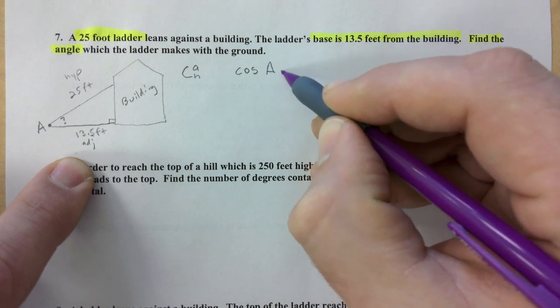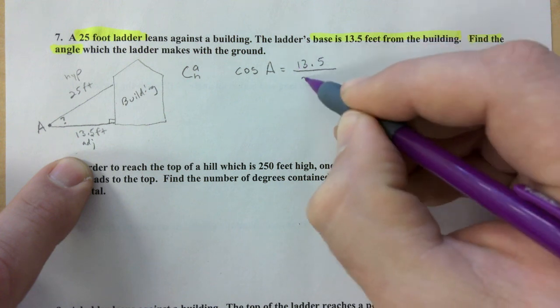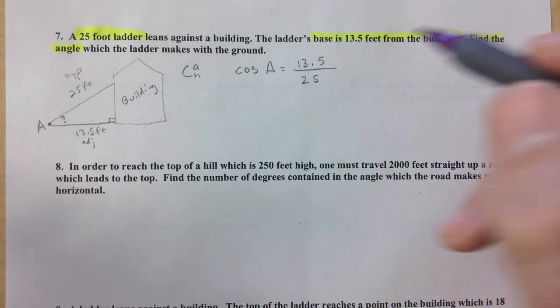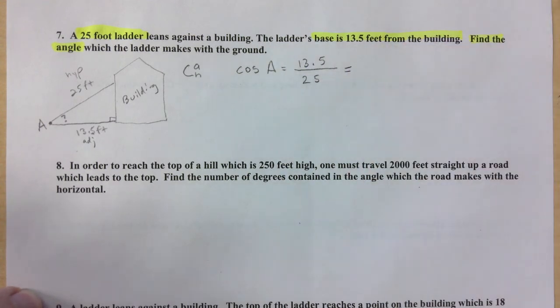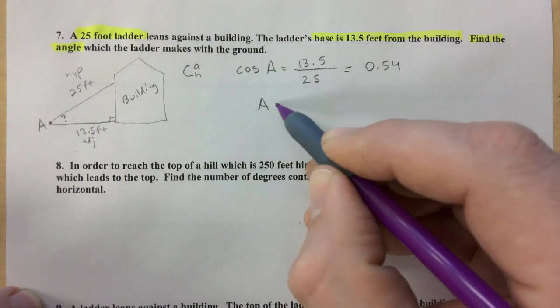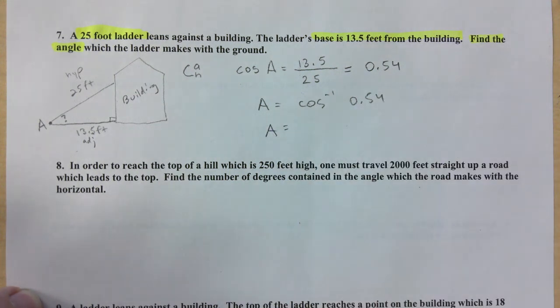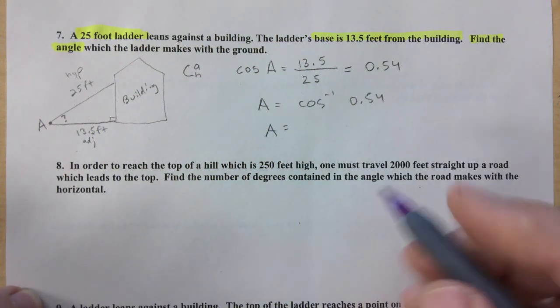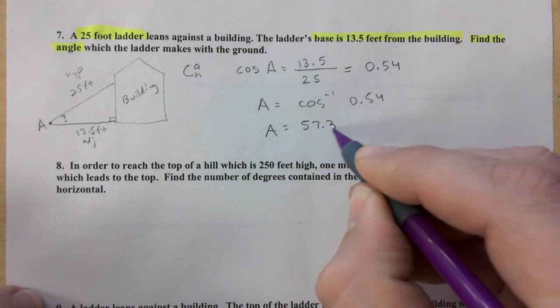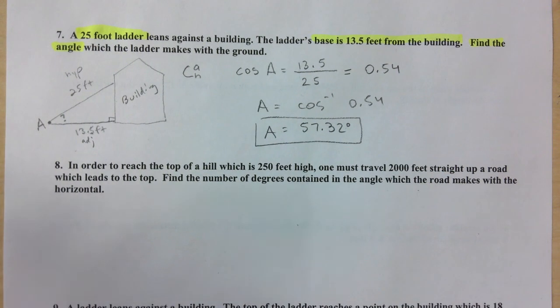Cosine of A, this is an angle question, is equal to adjacent over hypotenuse. We find out what this is as a decimal. We go 13.5 divided by 25. That's 0.54. A would be cosine inverse of 0.54. And that gives you 57.32 degrees. That is the angle that the ladder makes with the ground.